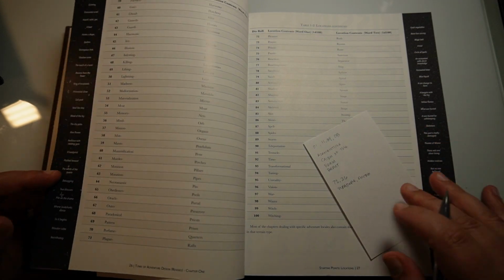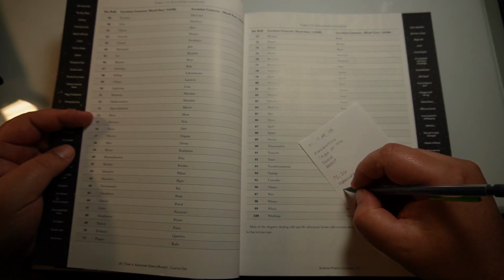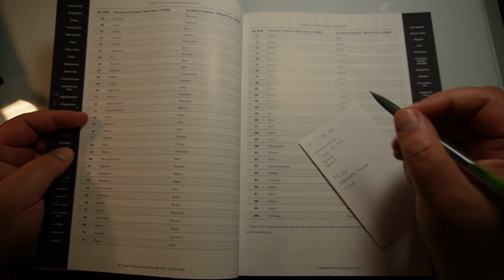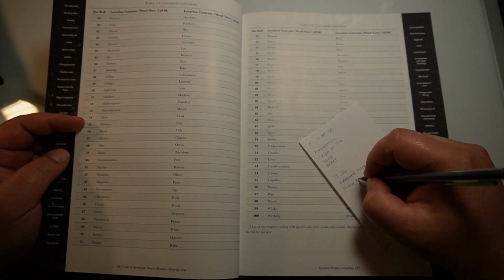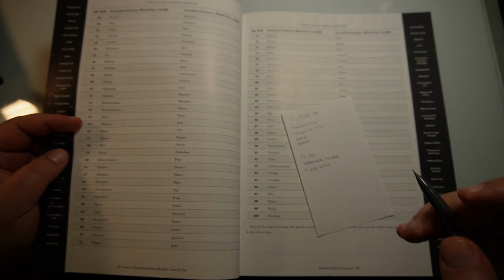So pleasure globe is interesting, but also 36 is flesh, right? And 72 is rods. The pleasure globe of the flesh rods.